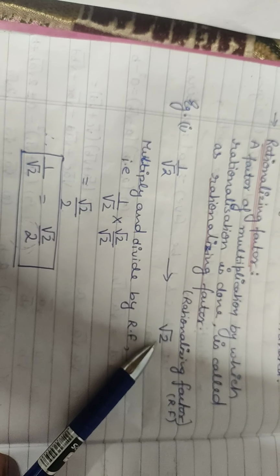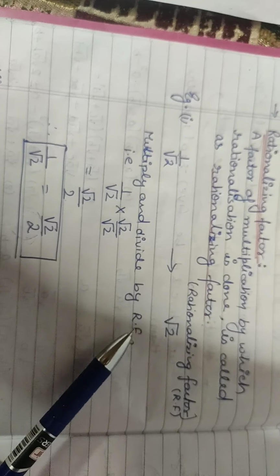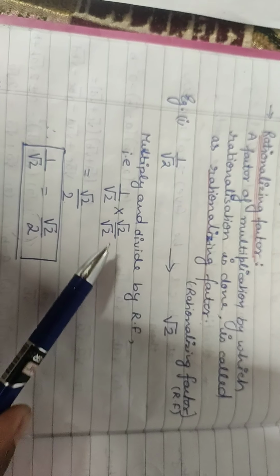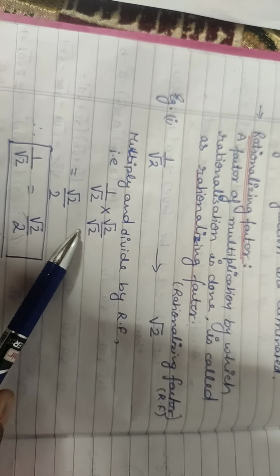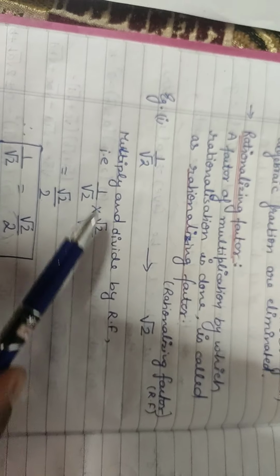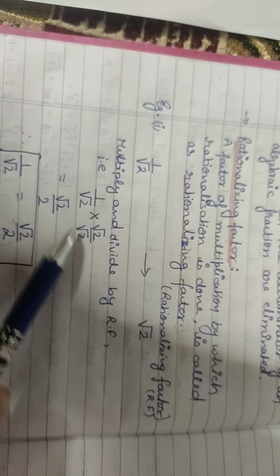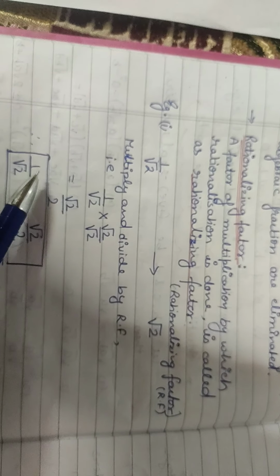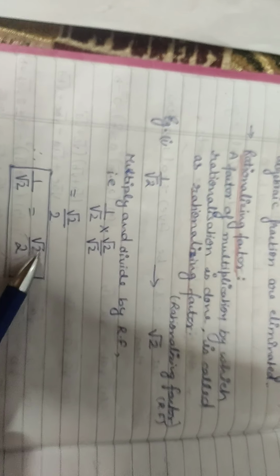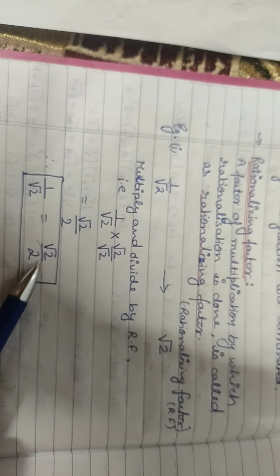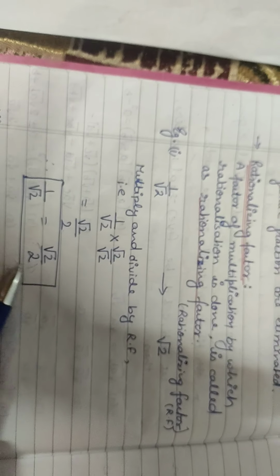So what we need to do? We need to multiply and divide by the rationalizing factor. So here root 2 divided by root 2. So here what we get? Root 2 into 1 is root 2. Root 2 into root 2 is 2. So we can rewrite 1 upon root 2 as root 2 upon 2. So you can see here we removed the radical sign from the denominator.